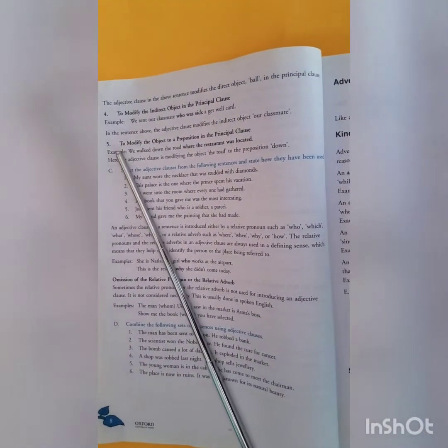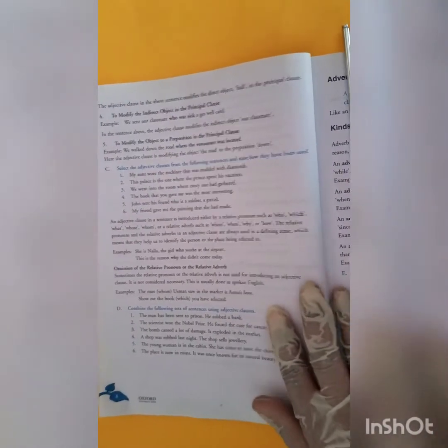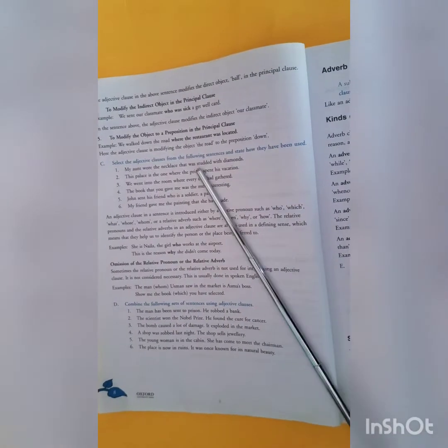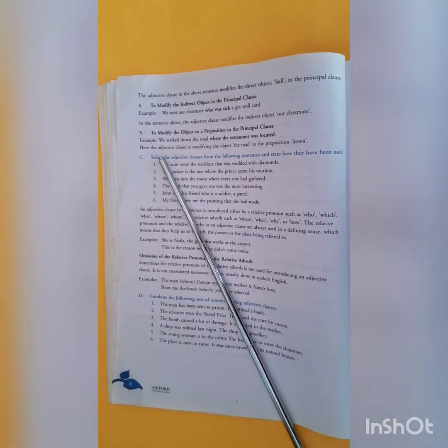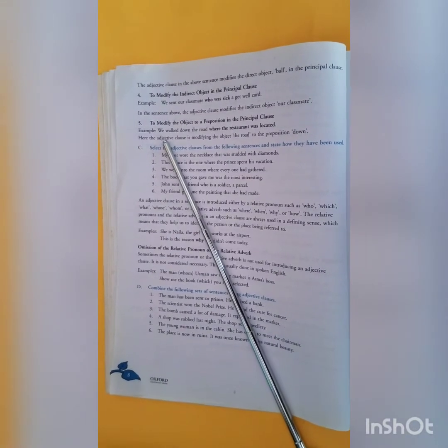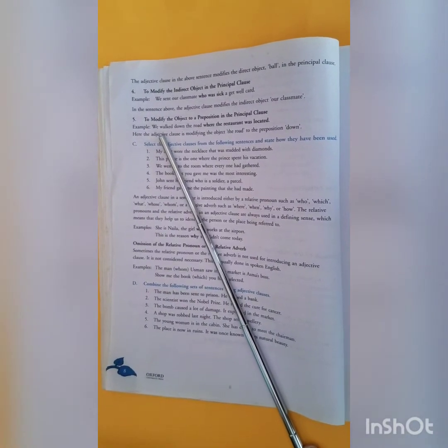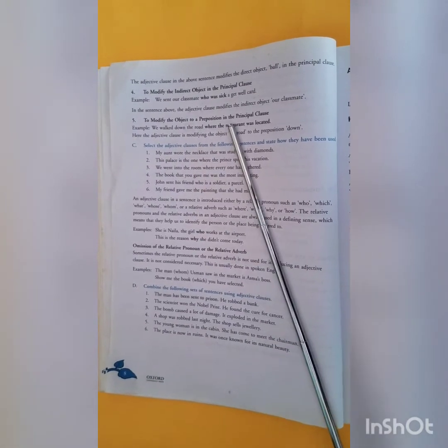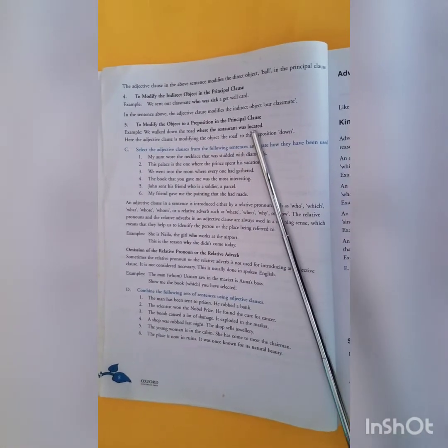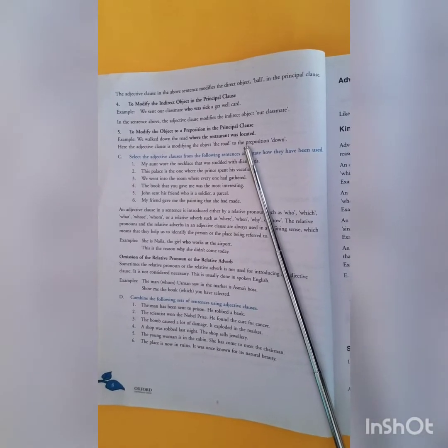The fourth type, that is on page 8, I hope you have turned your page and opened up page 8. On page 8, when we talk about the fifth function, here we are trying to modify the object to a preposition in the principal clause.